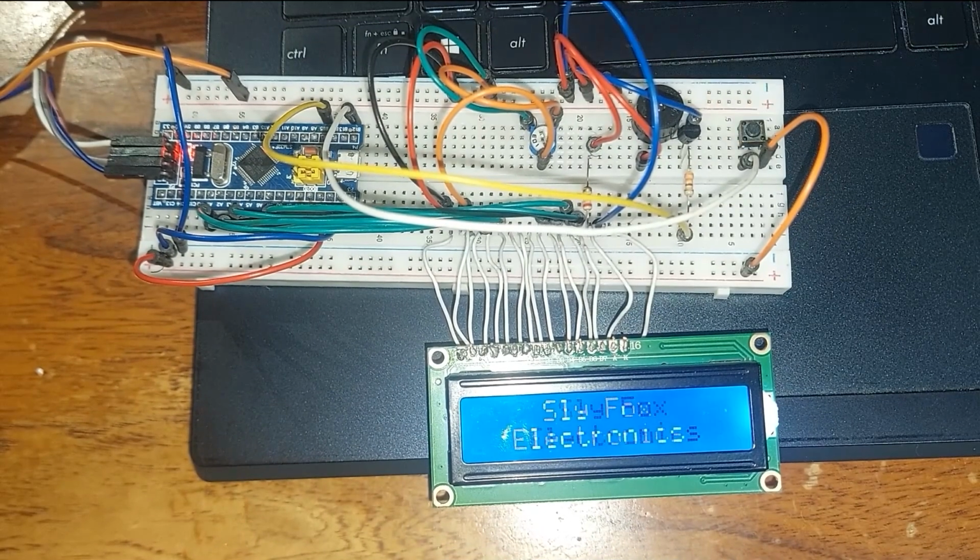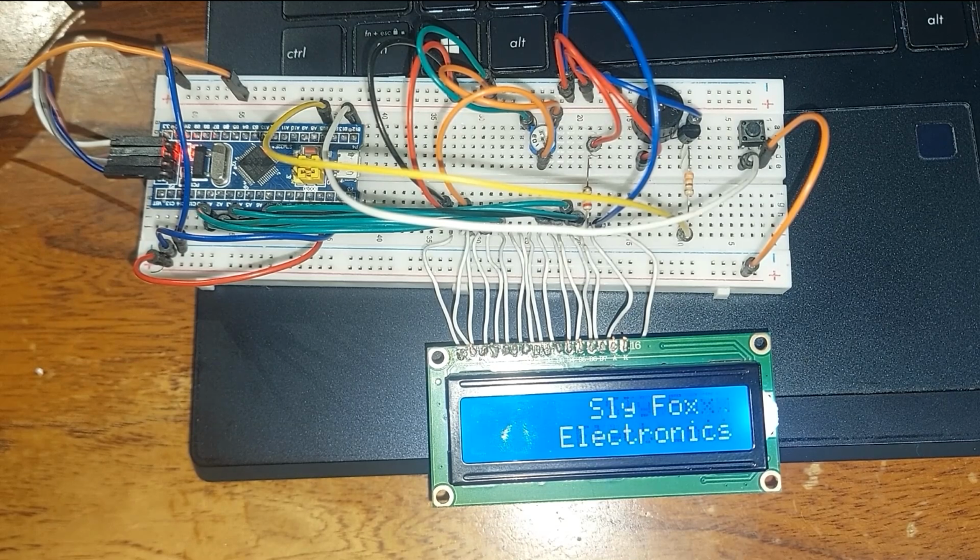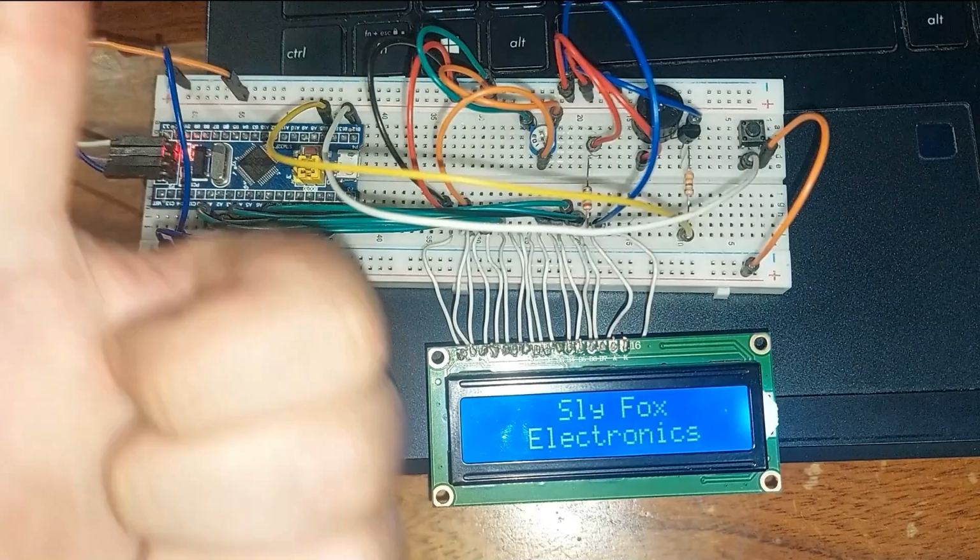We would also take a look at the circuitry of the simple project, how to connect LCD to the microcontroller, how to connect buzzer to the microcontroller, and creating a safe circuit for the buzzer. Well, let's dive in.